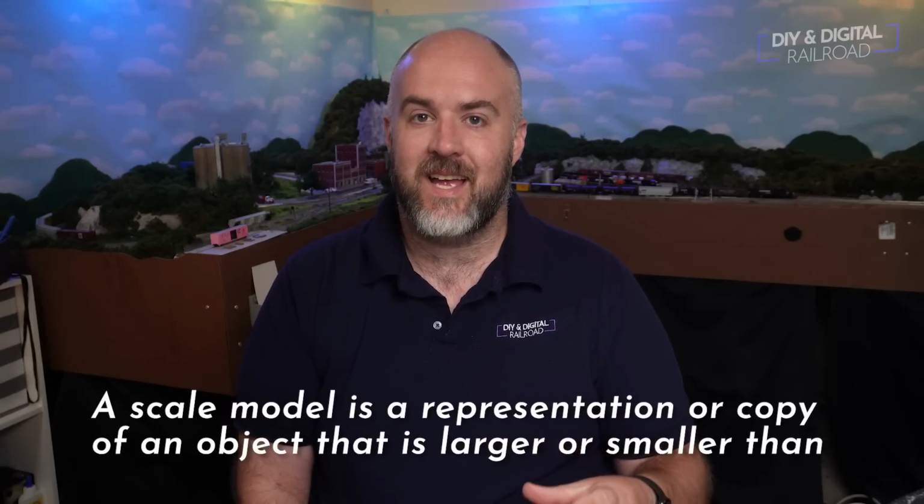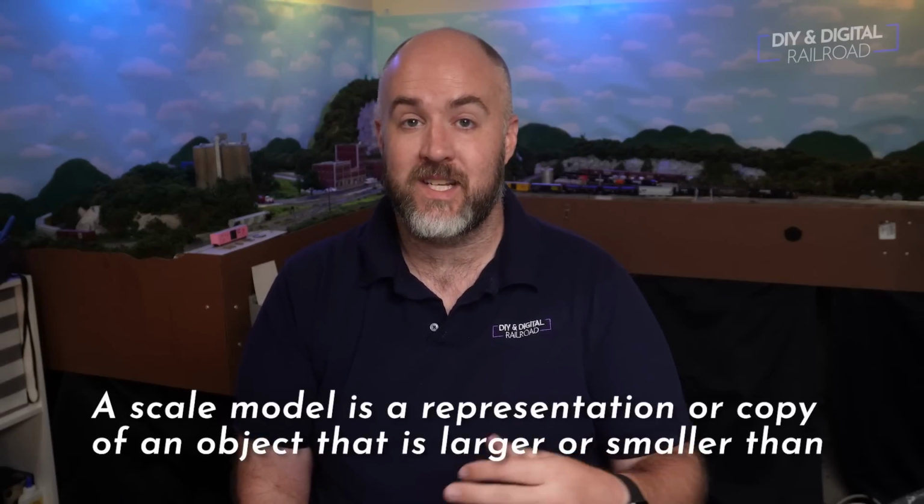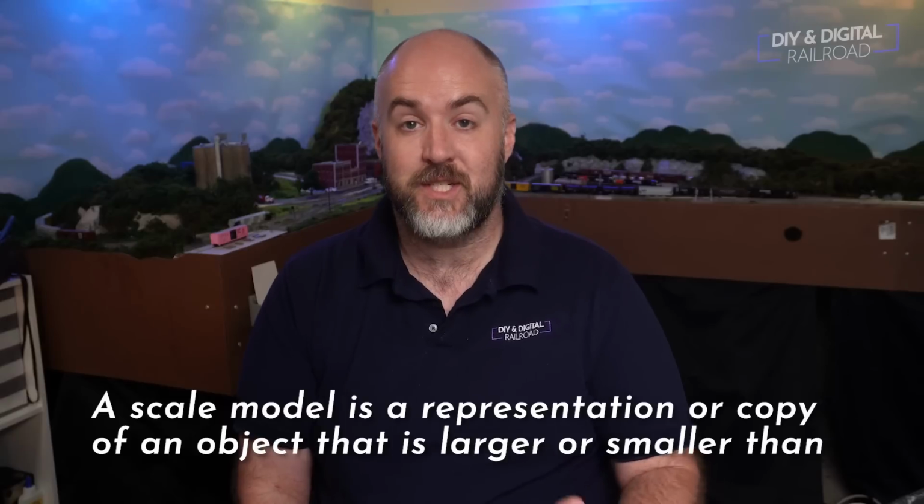Scale is the size relationship between a model and its real-world counterpart. So HO scale is 1 to 87 scale, which means that 1 inch equals roughly 87 inches in scale, for example. Gauge is the distance between the rails. For example, the rails for HO gauge track are 0.65 inches or 16.5 millimeters apart.